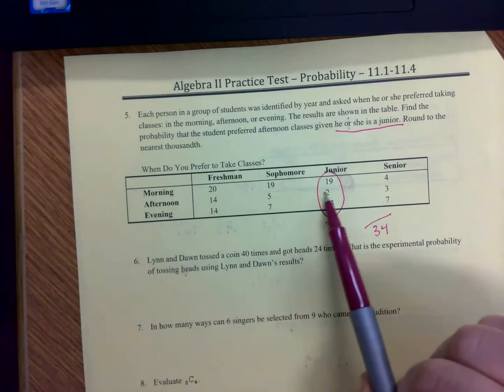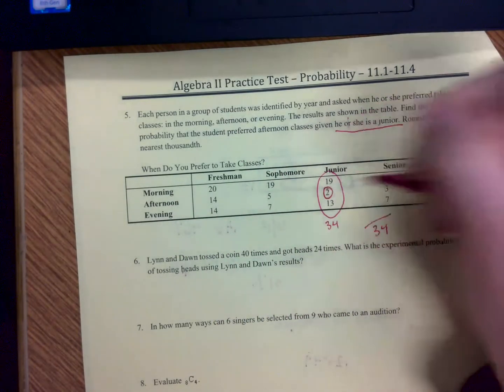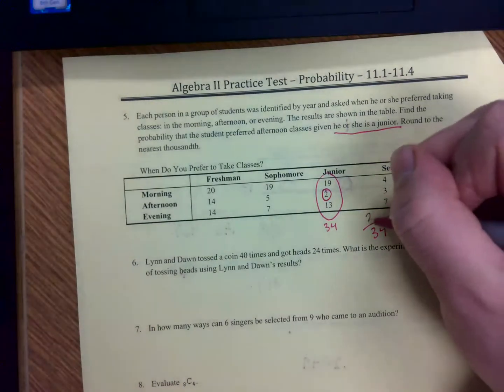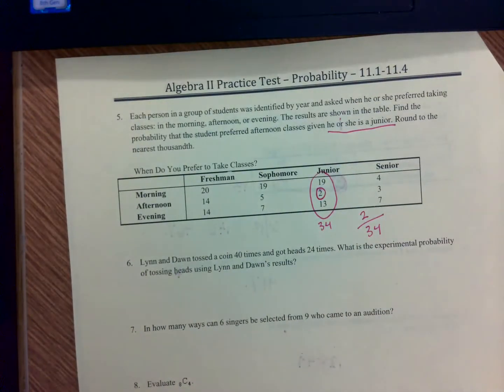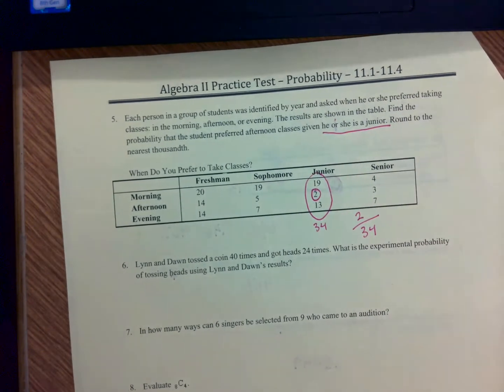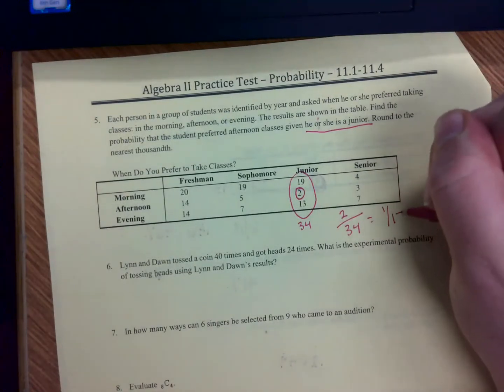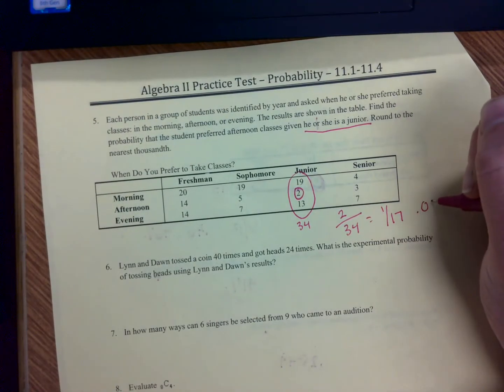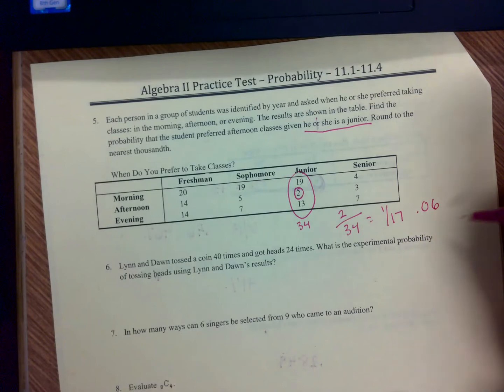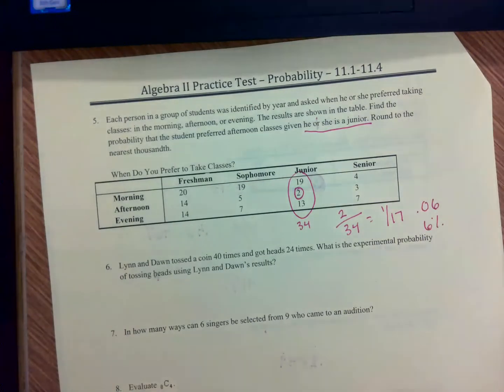So afternoon, junior. So on top would be where they overlap. So that's afternoon and junior. Now, if I leave my answer like that, I will definitely mark you off points. You have to put it in your calculator. You can either divide both of them by 2 to get 1/17, or else if you have it as a decimal, 0.06 could round up, or else 6%.